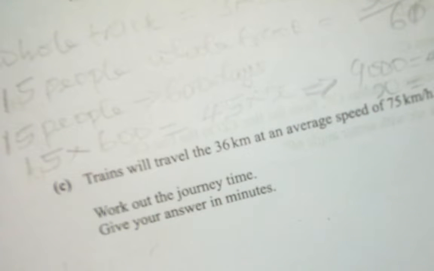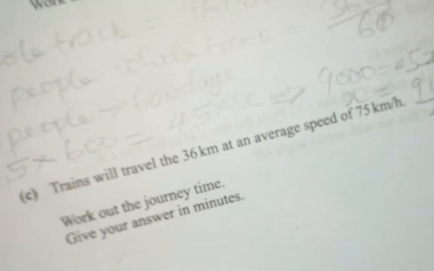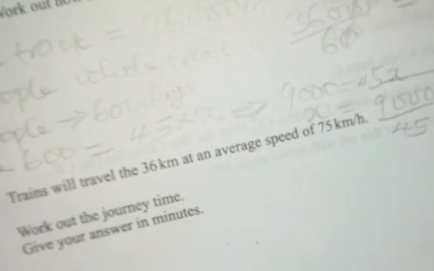And then the next question is, a train will travel the 36 kilometers at an average speed of 75 kilometers per hour. Work out the journey time. Okay, this question is on speed.